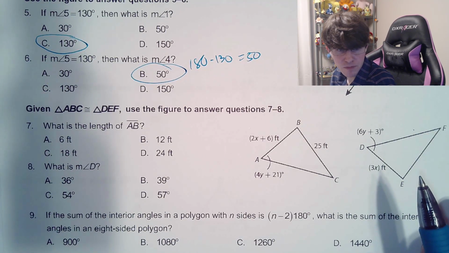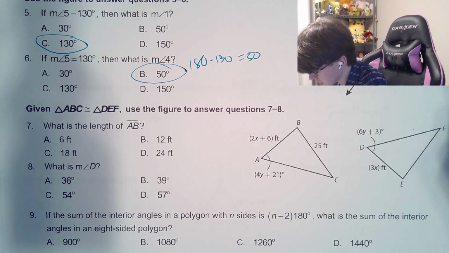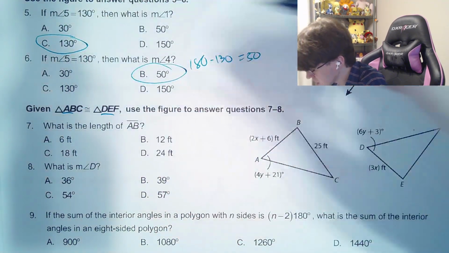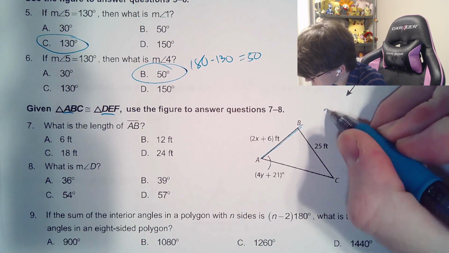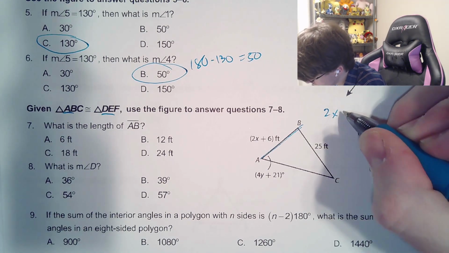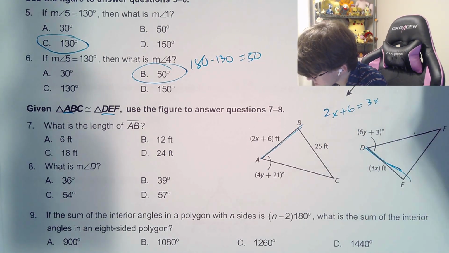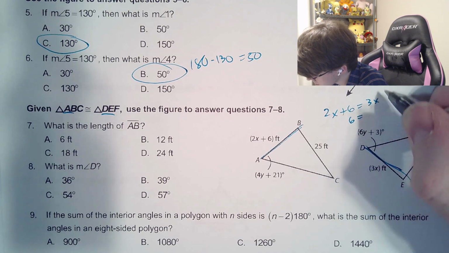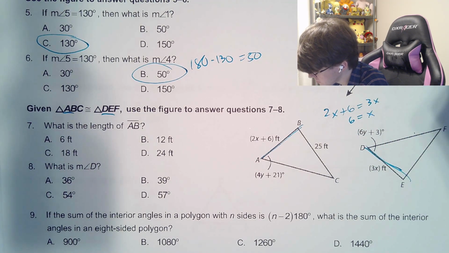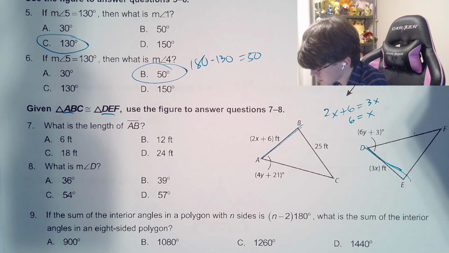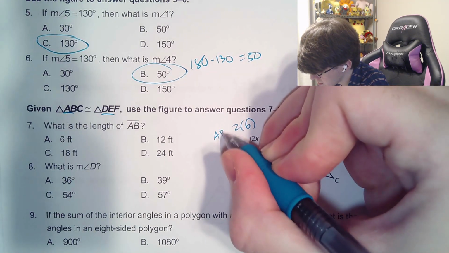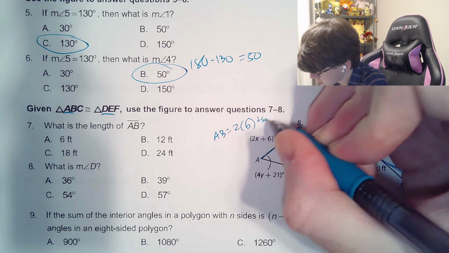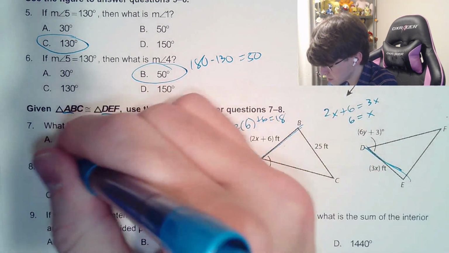Question number 7. What is the length of AB? So yet again, we have to set things equal to each other. So AB and DE are the same. So this one is the same as this one. So we're going to say that 2x plus 6 is equal to 3x. I'm going to subtract 2x on both sides, and we're going to get 6 is equal to x by itself. And finally, we need to plug 6 into AB there. So 2 multiplied by 6 plus 6, and that's going to give you 18.